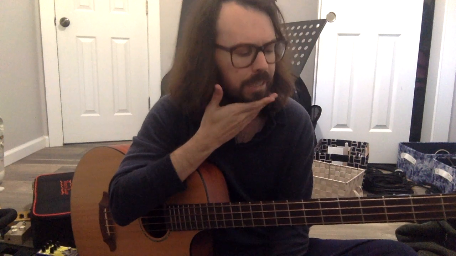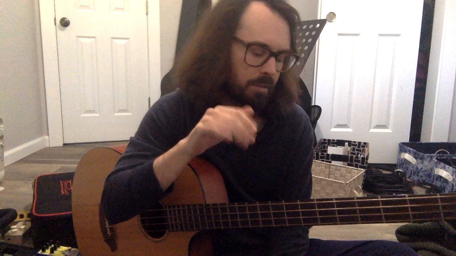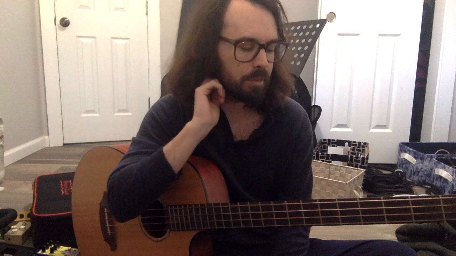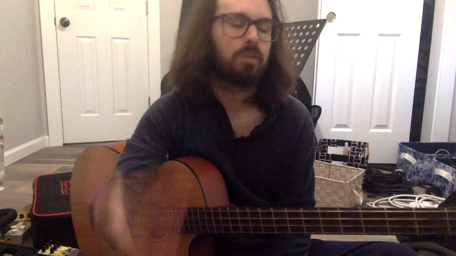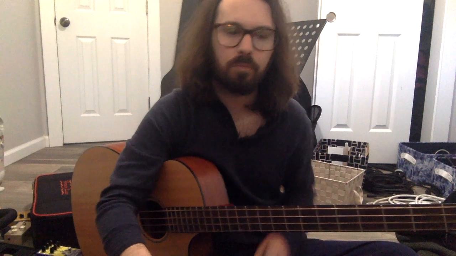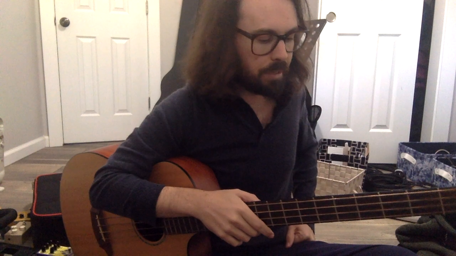That makes it kind of nebulous key-wise. You could argue different points for what the key center is. They all just continue to go one key up in terms of adding sharps. So that's something to play with.